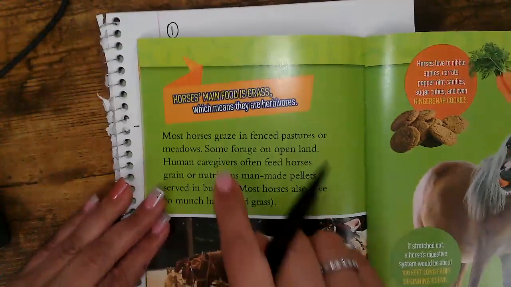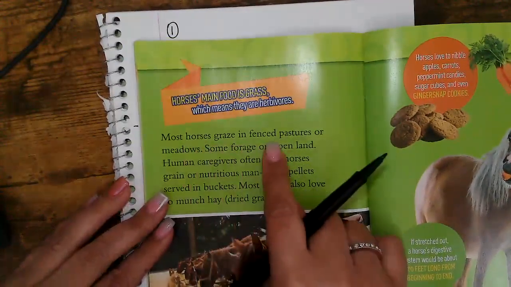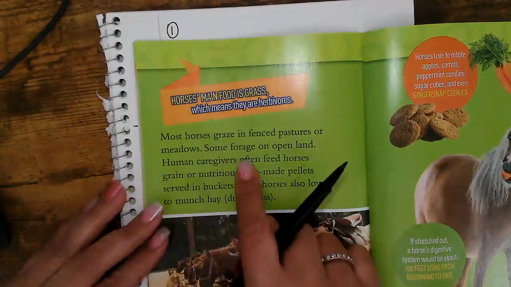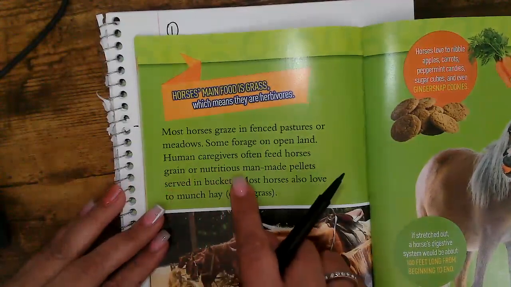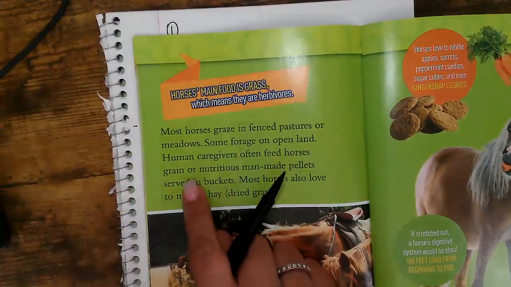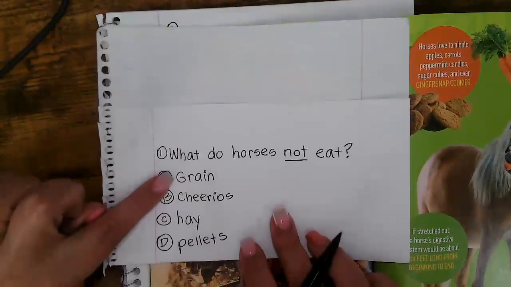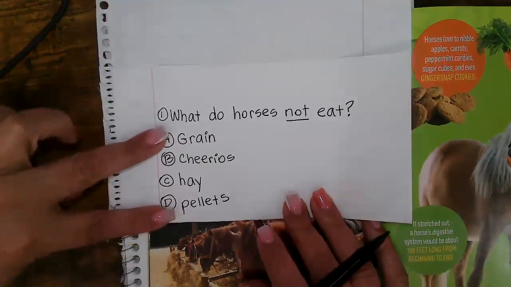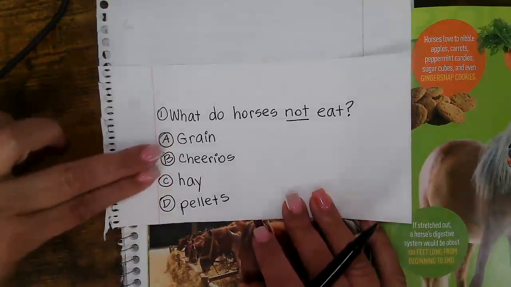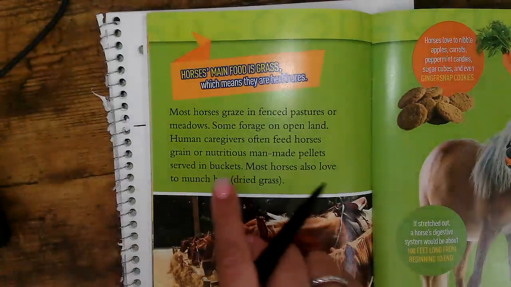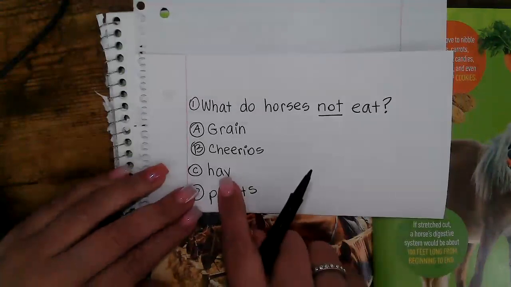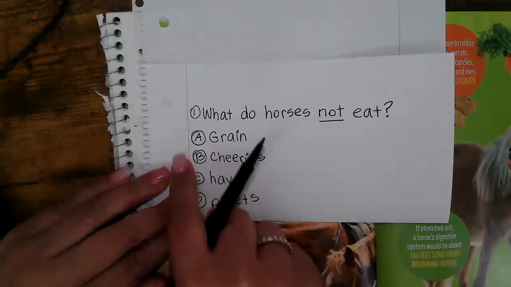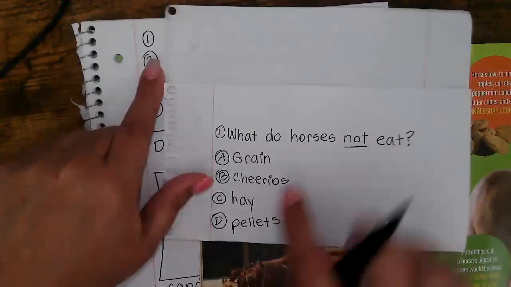I'm going to go ahead and read this. Most horses graze in fenced pastures or meadows. Some forage on open land. Human caregivers often feed horses grain or man-made pellets. So we know horses do eat grain and pellets. So what do they not eat? Cheerios or hay? Most horses also love to munch on hay, so they like to eat hay. So the correct answer would be B. Horses do not eat cereal, Cheerios.